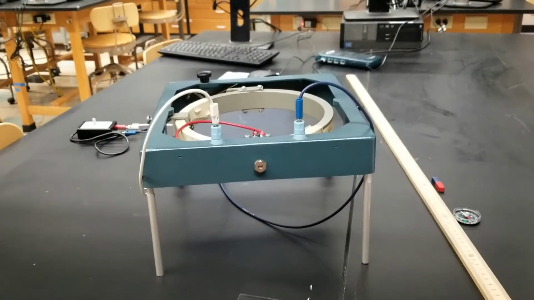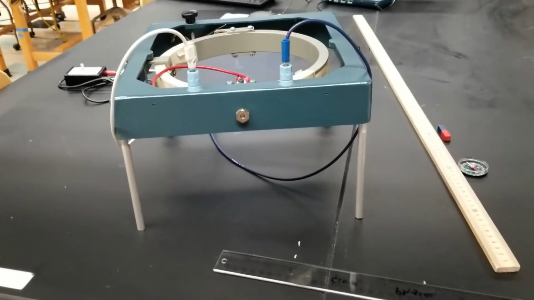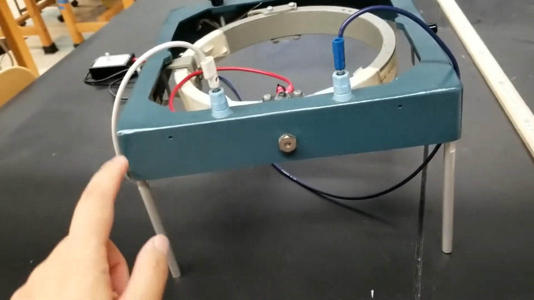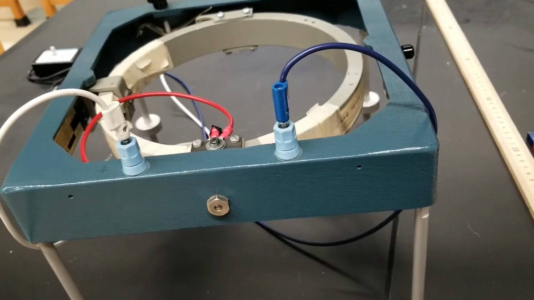Hello everyone, this is the experiment on the magnetic flux gate. We're going to study the Earth's magnetic field using this setup. This is called the magnetic flux gate. It's also known as the Earth inductor.